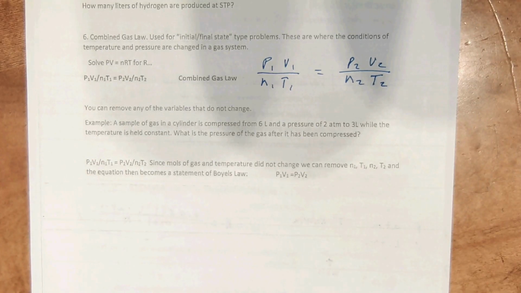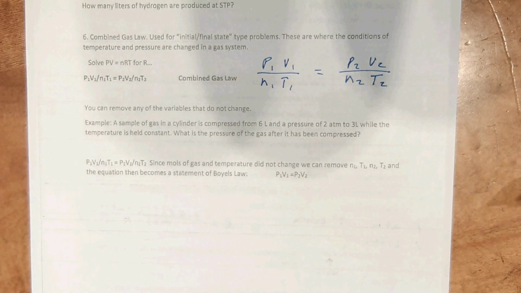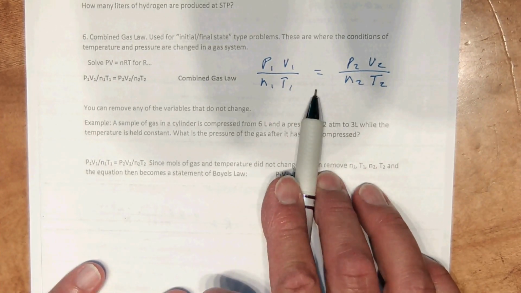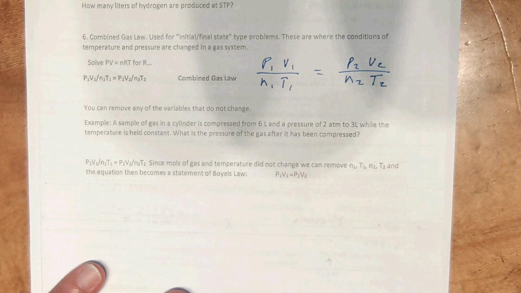Now, when I told you not to worry about the mathematical statement of Boyle's law and Charles' law, it's because they're built right into here. This is Boyle's law combined with Charles' law, and also combined with Avogadro's law, all in one package. So let's show you how this works. One thing to know about the combined gas law: if you have a variable that did not change, you just take it out of the equation.